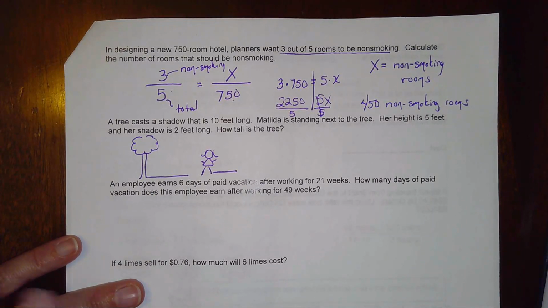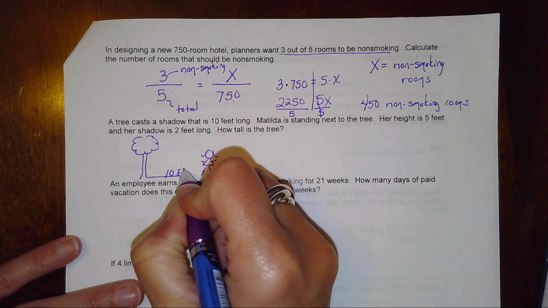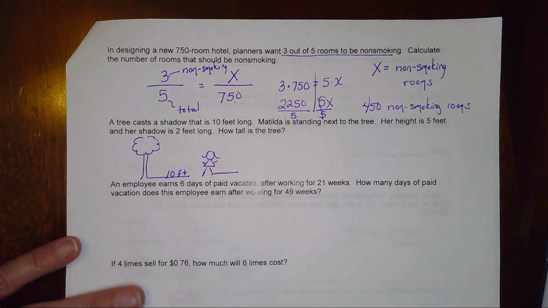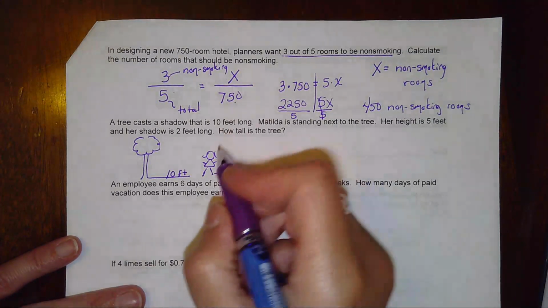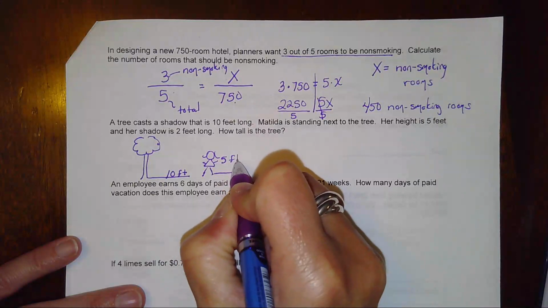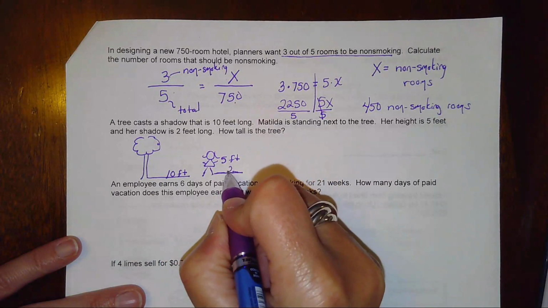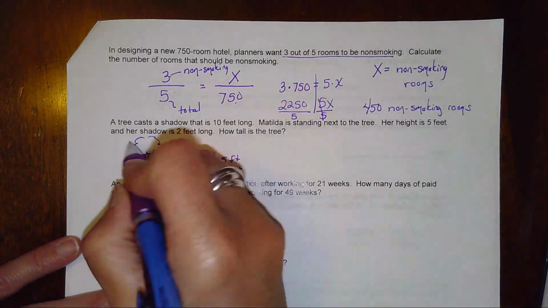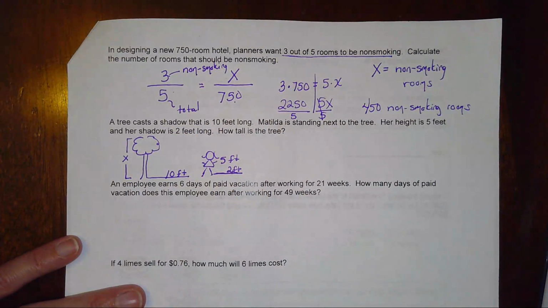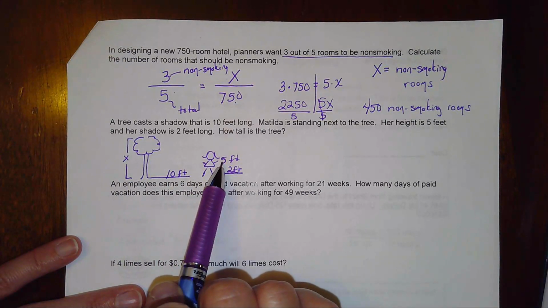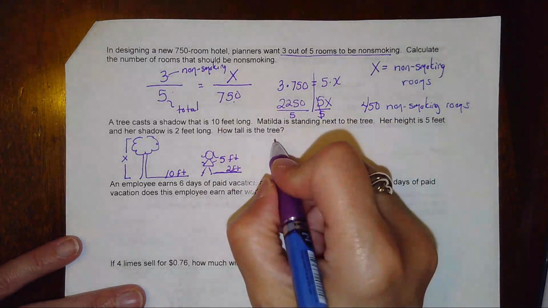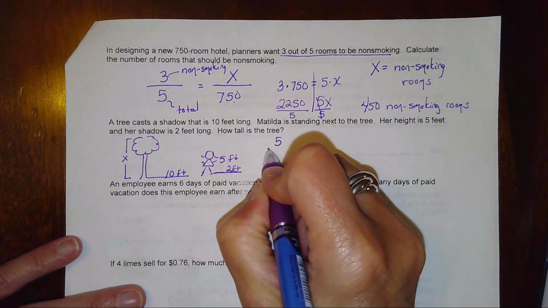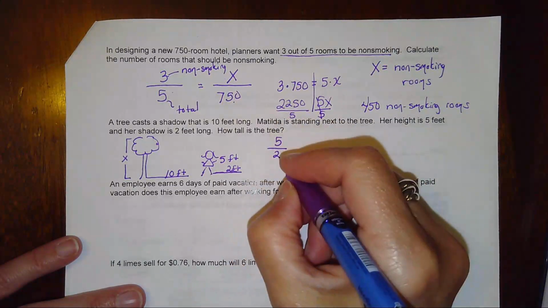So it says a tree casts a shadow that's 10 feet long, and Matilda is standing next to the tree. It says her height is 5 feet, and her shadow is 2 feet. So they said, how tall is the tree? So let's let that be X. X is the height of the tree. So there's a bunch of ways that you can set this up. You could talk about the height of the girl and to the shadow. So if you wanted to go, the height of the girl is 5 and her shadow is 2. Let me label this.